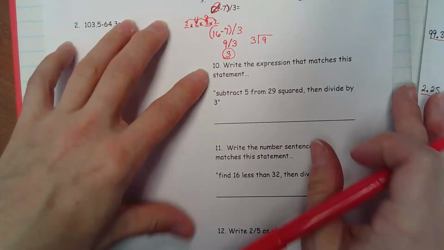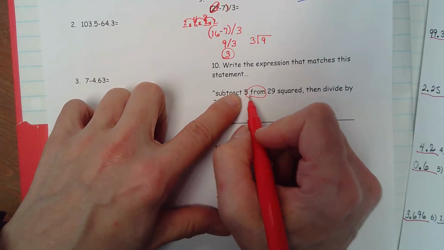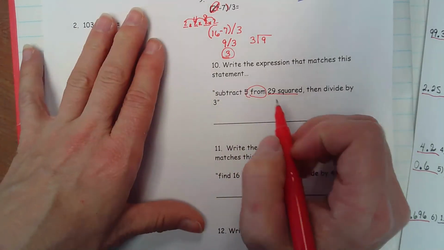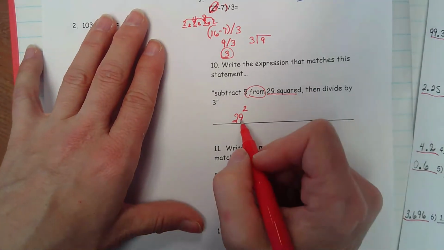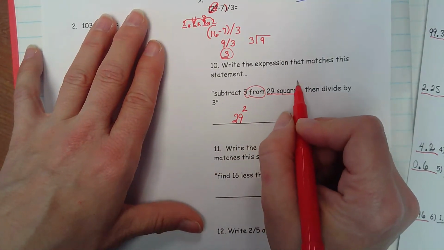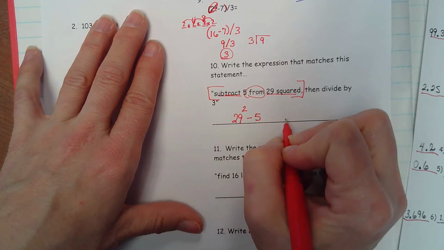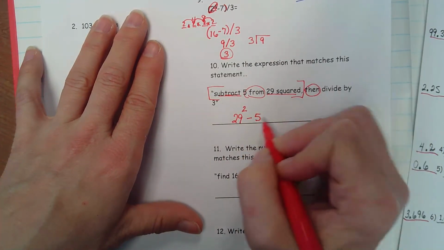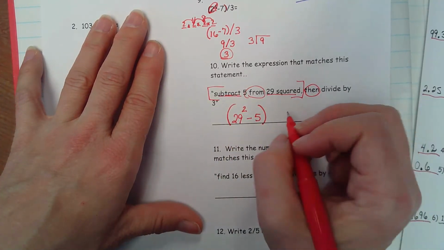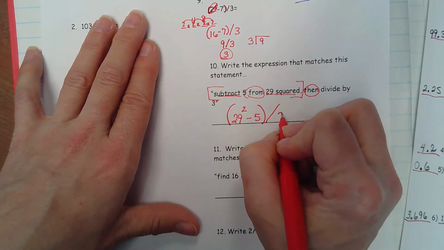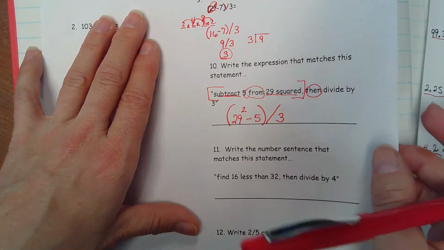The expression that matches this statement. Subtract 5 from. So we can't start with taking away 5. We have to start with 29 squared. 29, to square it, we put the flying 2. That means 29 times itself twice. When we have that answer, we subtract 5 from it. The word then tells me I must do this first, so I'll put it in parentheses. The last thing I need to do is divide it by 3. Now, I could also have written the divided by sign, but that works.